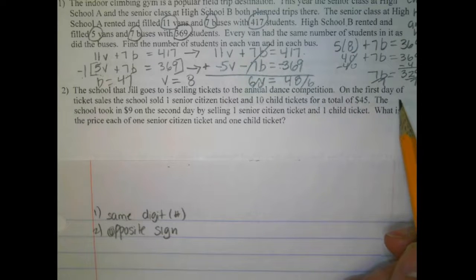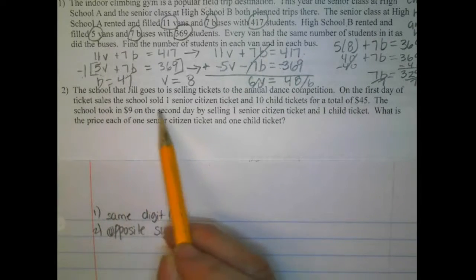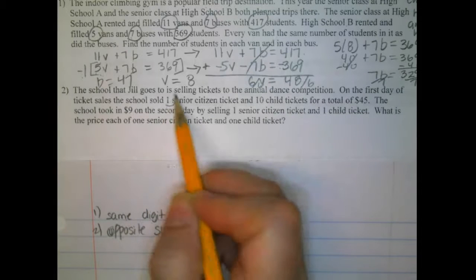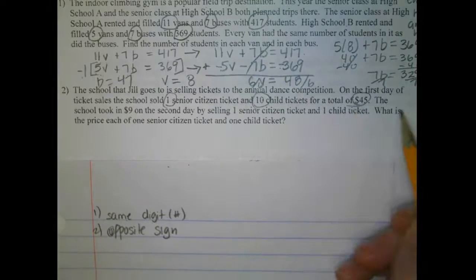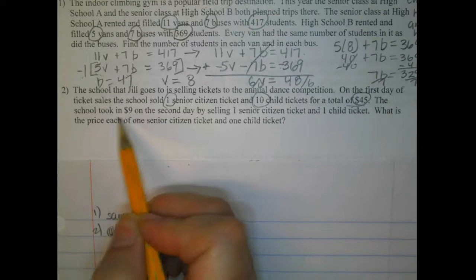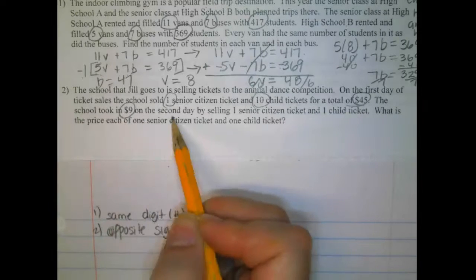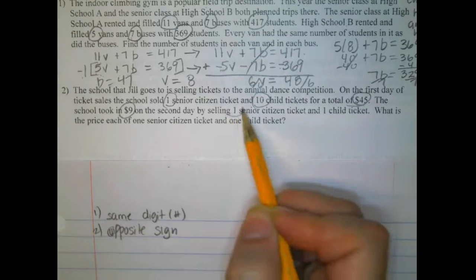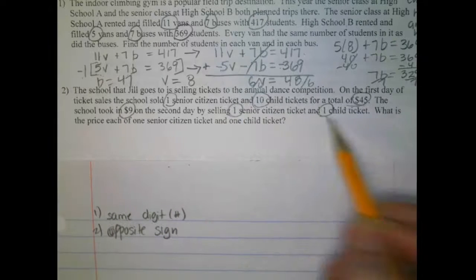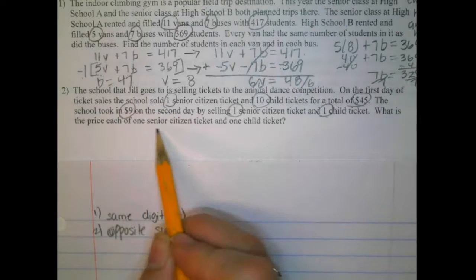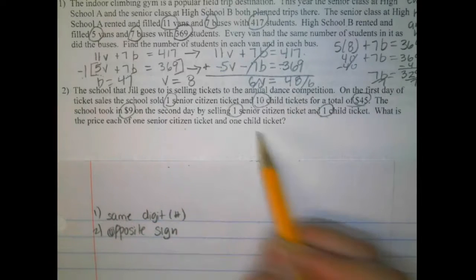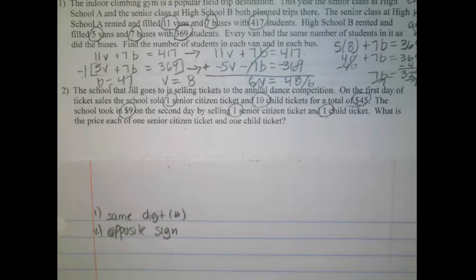On the first day of ticket sales, the school sold 16 for $4,000. The school took $9 on the second day by selling one seat ticket and one child ticket. What is the price of each of one senior citizen ticket and one child ticket?